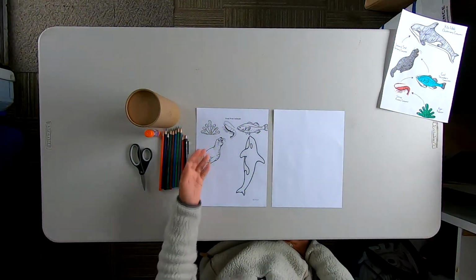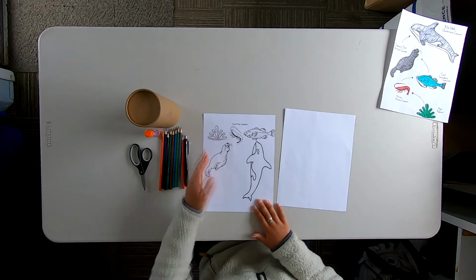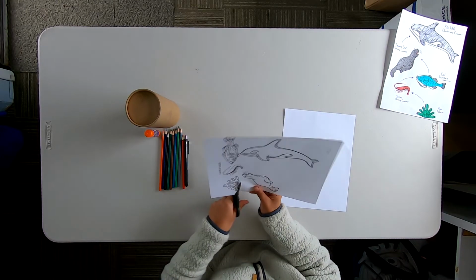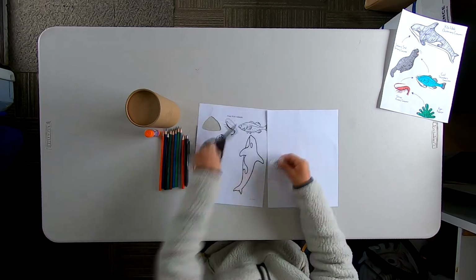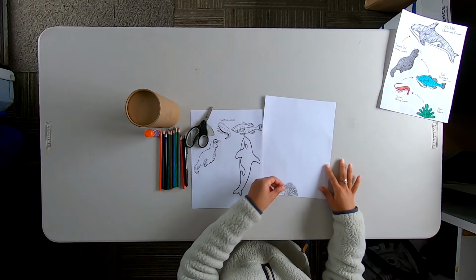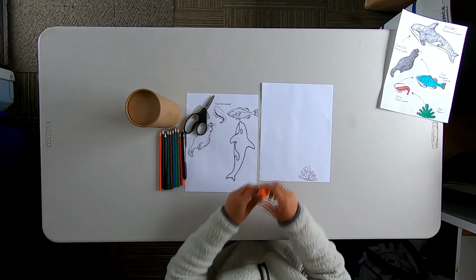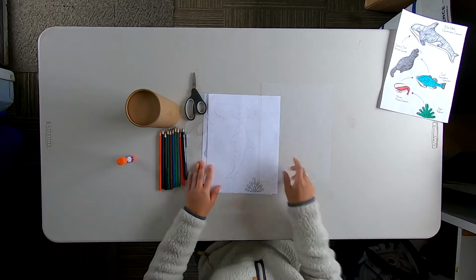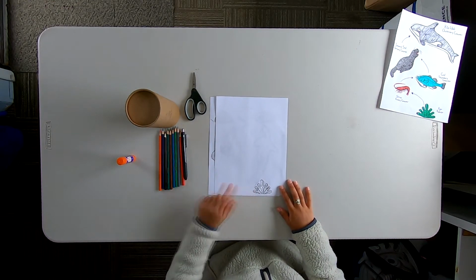We are going to go ahead and cut out our algae picture from the sheet of animals that we have. Next, we're going to take our algae and glue it at the bottom of our blank sheet of paper. The next thing we're going to want to do is color in our algae, and we're going to label it.